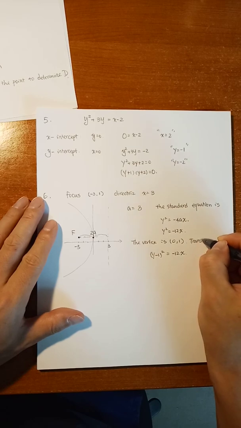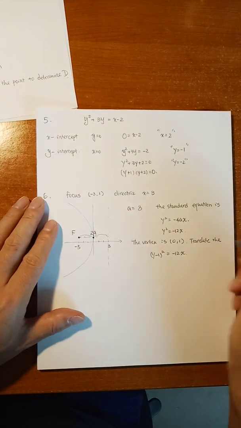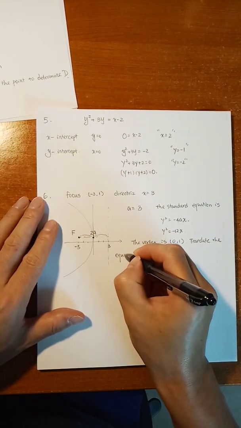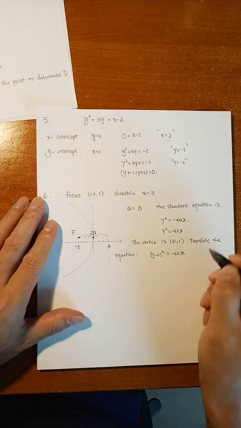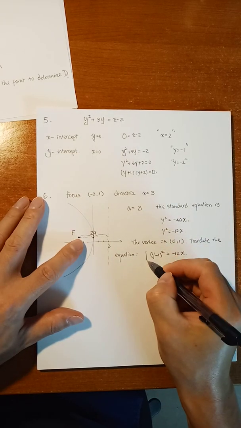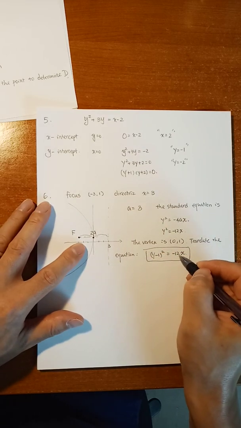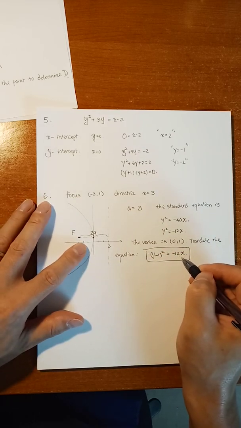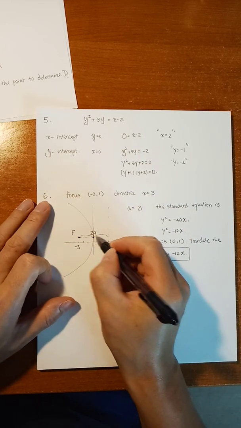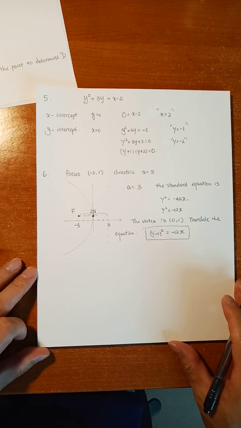We have to translate the equation with respect to the vertex, so we get this answer. This one is the final answer: y minus 1 squared is equal to -12 times x. Be careful, the vertex is not the origin, it's 0, 1.